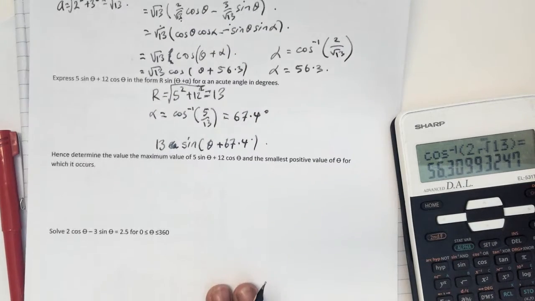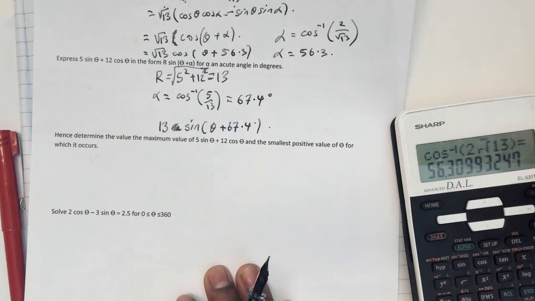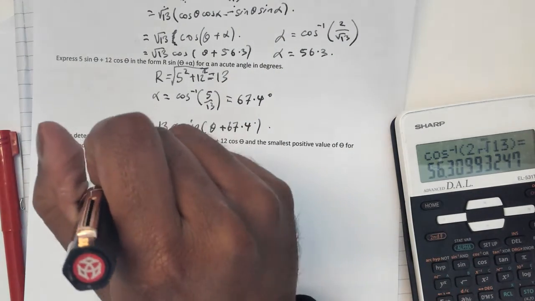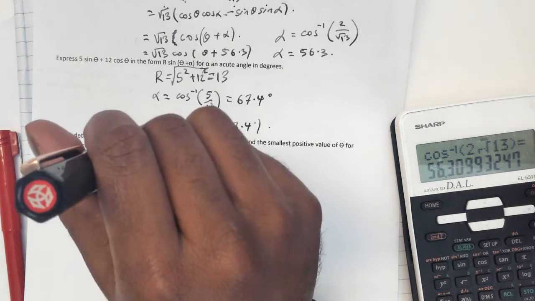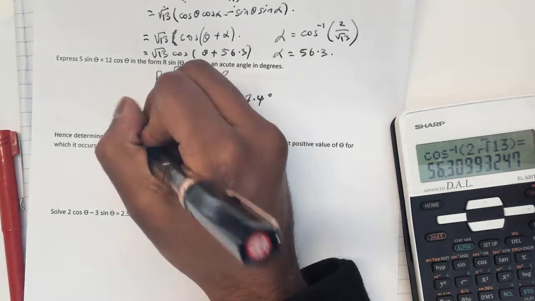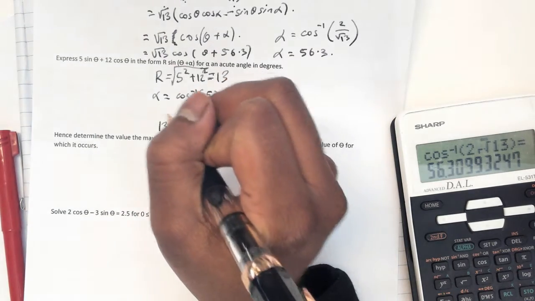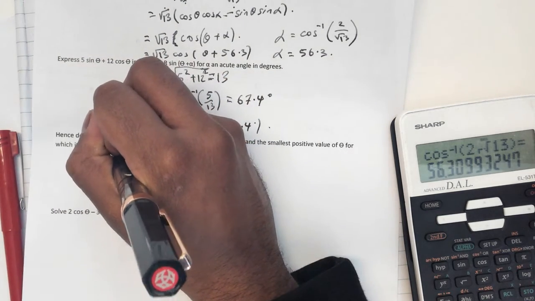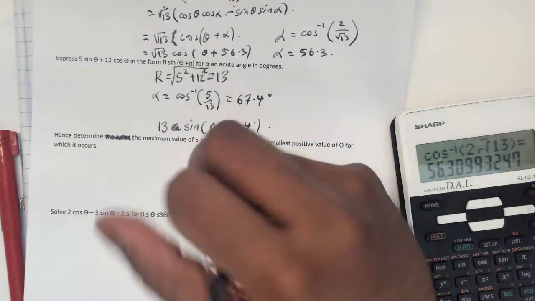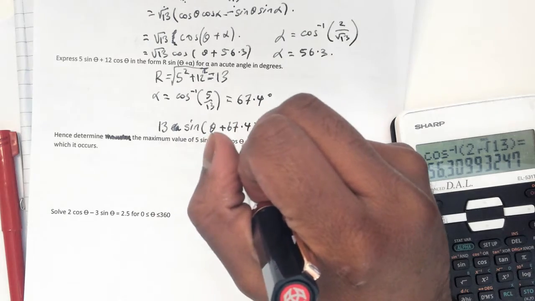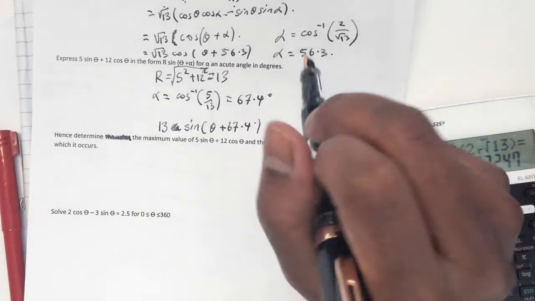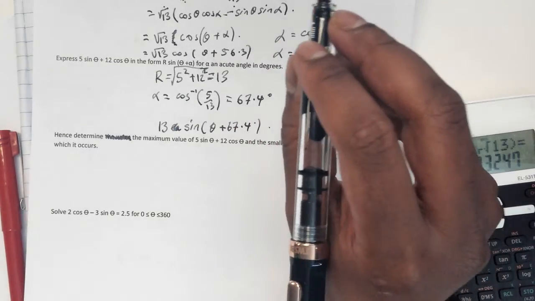Alright, let's have a look at this question here. Hence, determine the maximum value of 5 sine theta plus 12 cosine theta, and the smallest positive value for theta for which it occurs. Ooh.